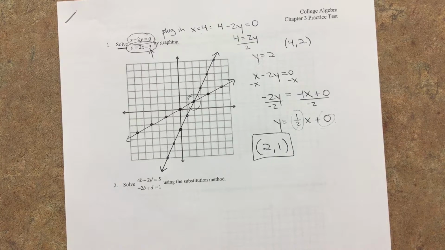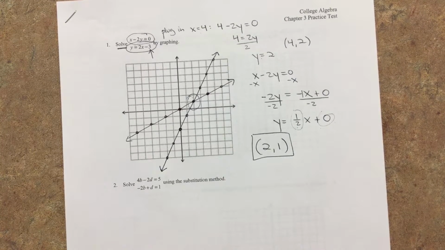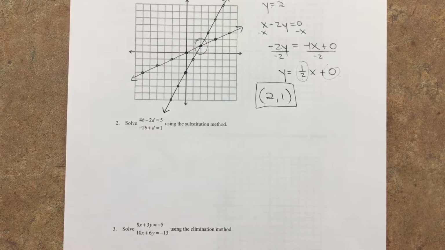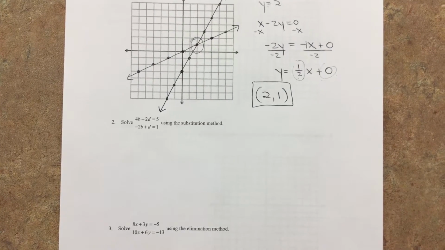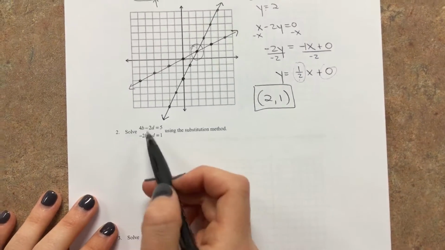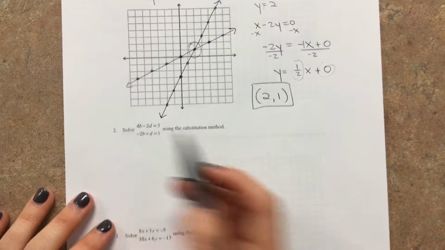Okay, questions on that one? No? All right. So next one is the substitution method. So we still have the same end goal. Our end goal is to figure out what ordered pair works for this equation that also works for this equation.